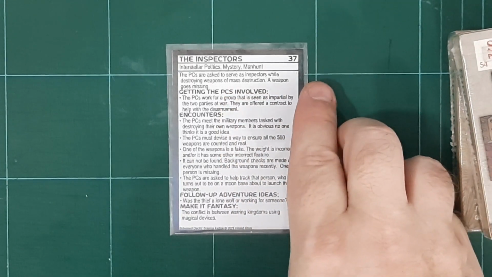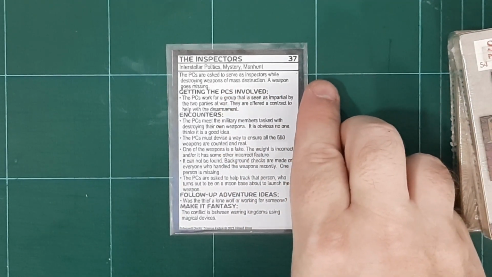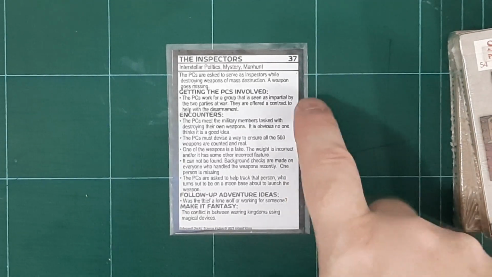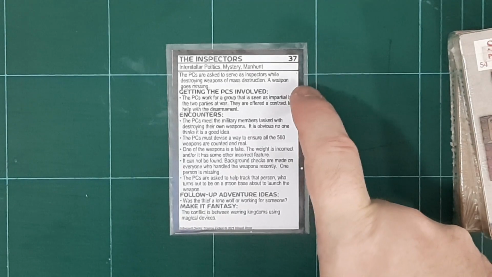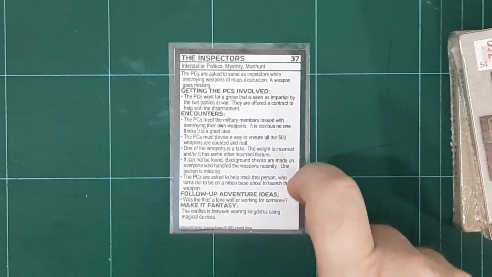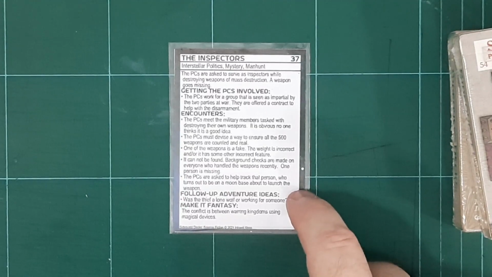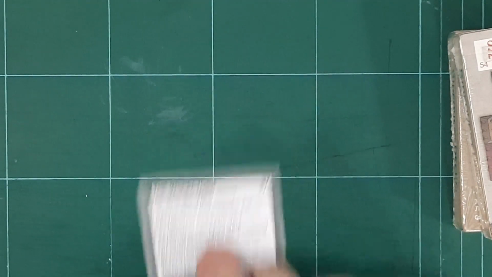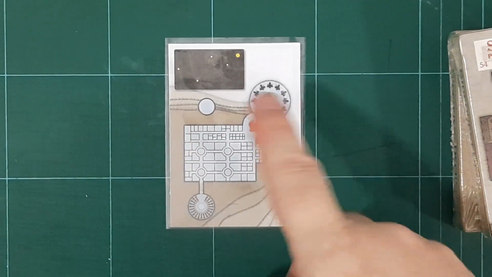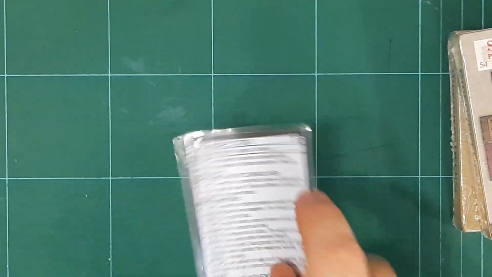The PCs are asked to serve as inspectors while destroying weapons of mass destruction. A weapon goes missing. Again, it gives you information about how to get the PCs involved, encounters that you're going to face in the scenario, follow-up adventure ideas, and how to make it fantasy. And on the other side, we have an image. This looks like a starport. Let's have a look.